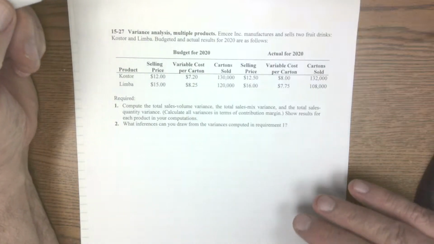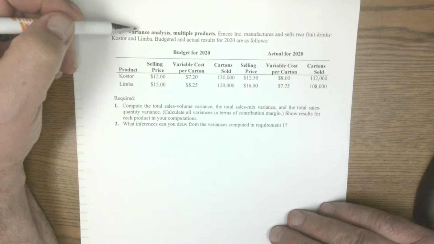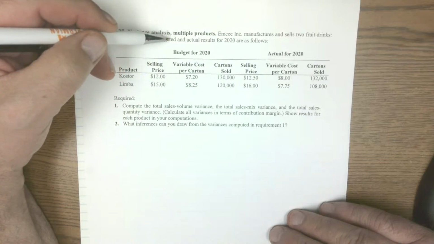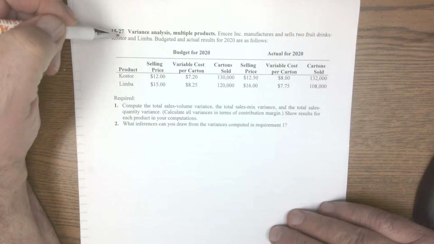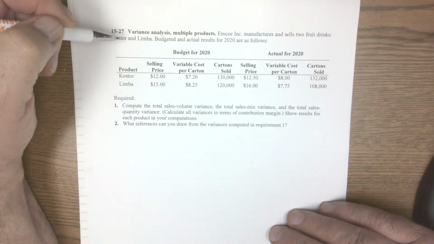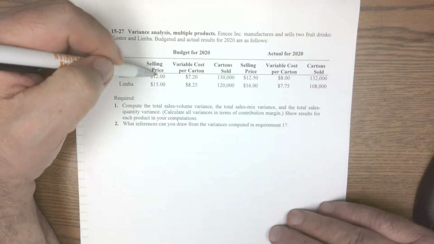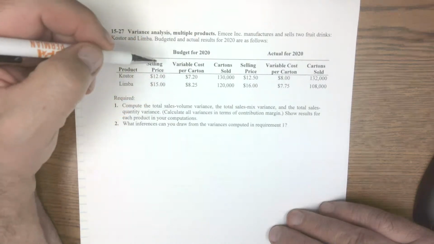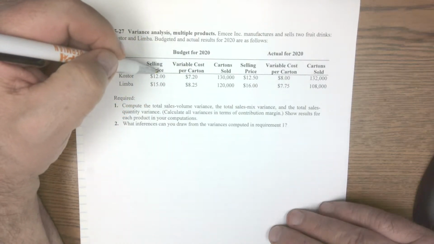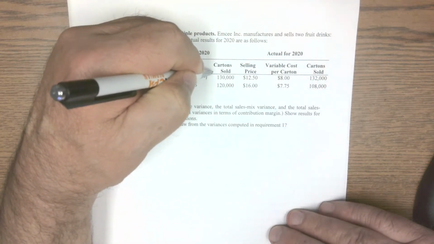All right, this is exercise 15-27. Again, it's variance analysis with multiple products, but there is a little bit more going on here than was in 15-25, which I just did. You'll notice here that the selling price, we'll look at this Co-Store, selling price is 12, and the variable carton cost, this is the budgeted, is 7.20. And so that's a contribution margin of 4.80 on that one, right?